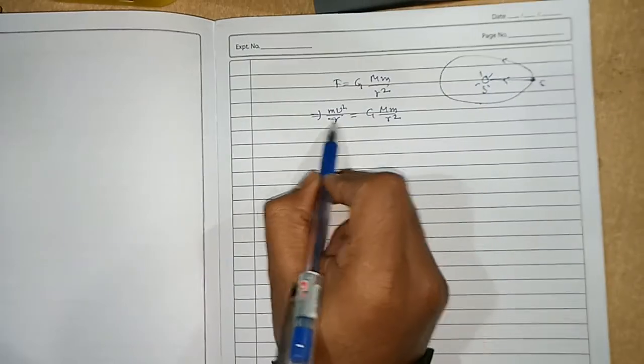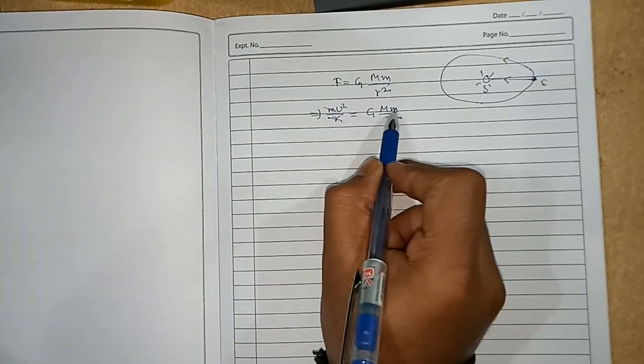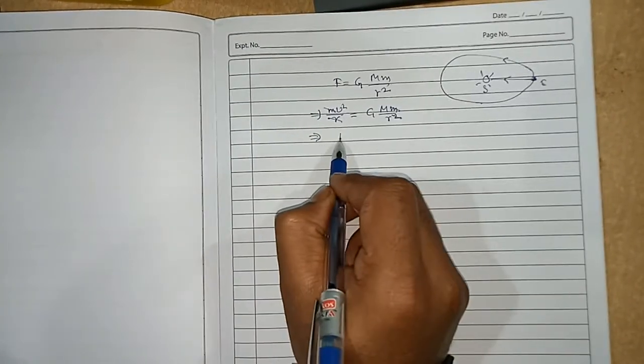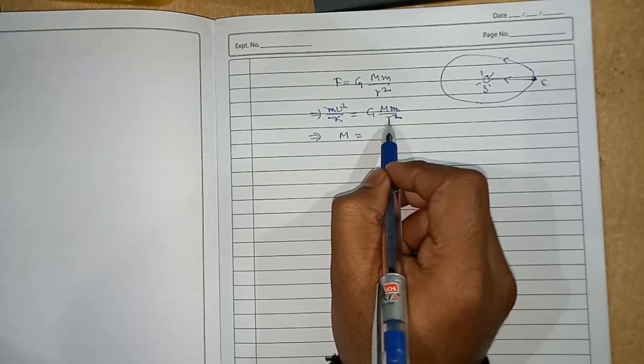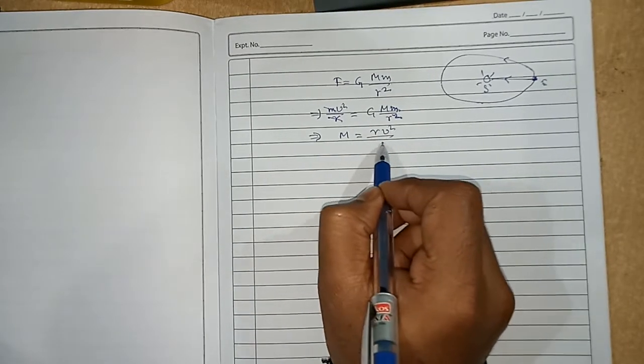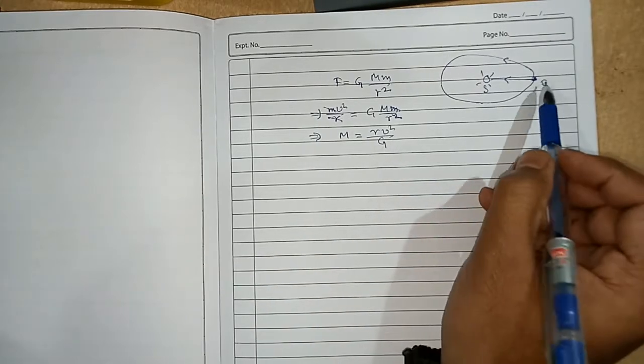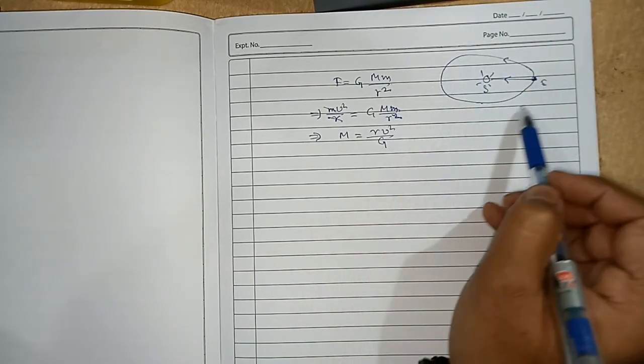Let us simplify this equation. Since we are interested in M, let us simplify this: M = r v squared by G. Let us assume that Earth revolves around the Sun in a circular orbit.